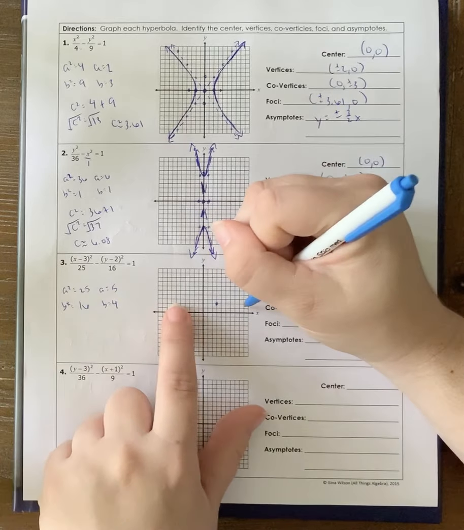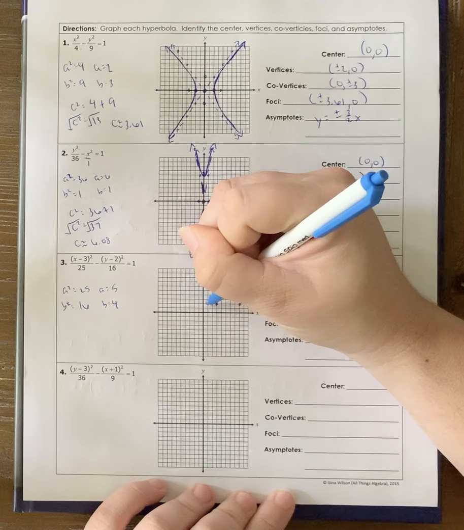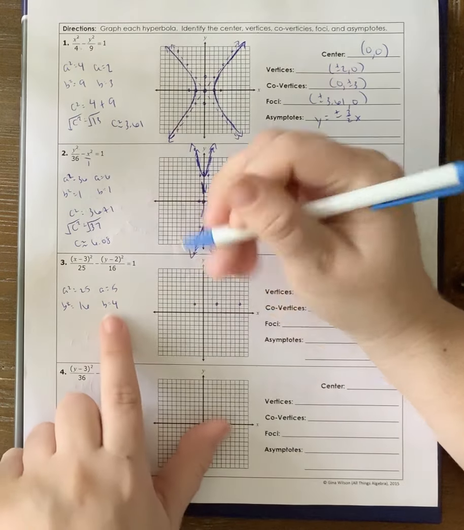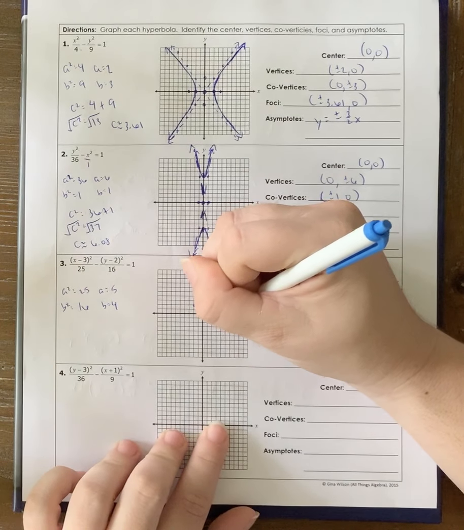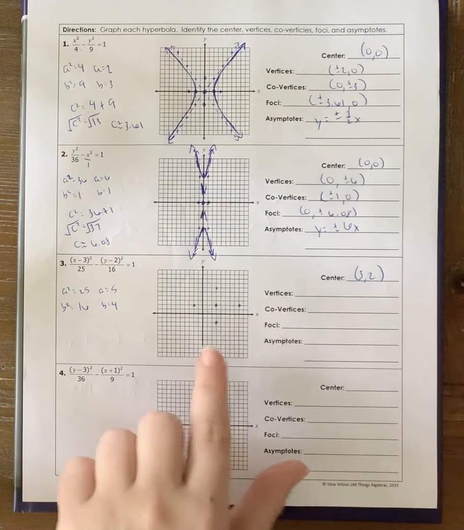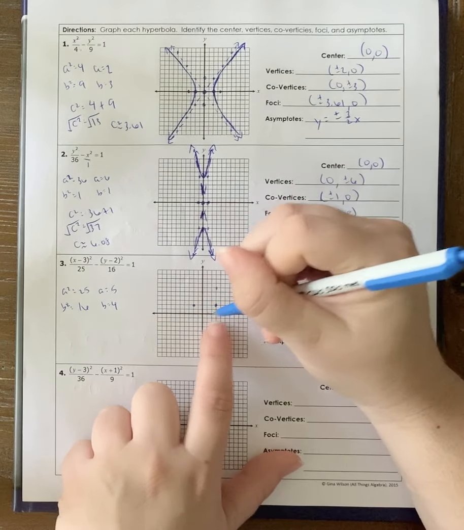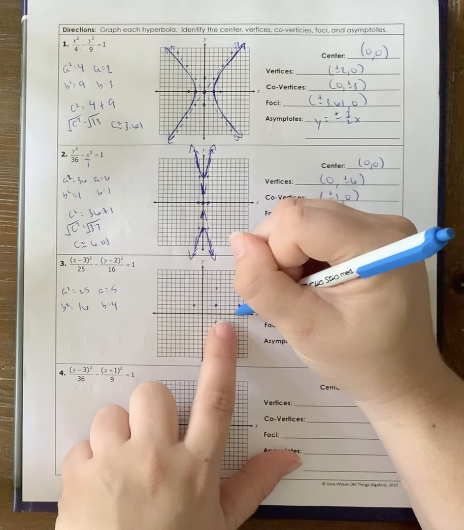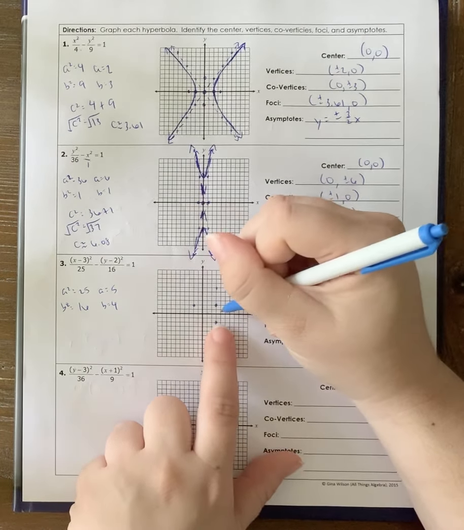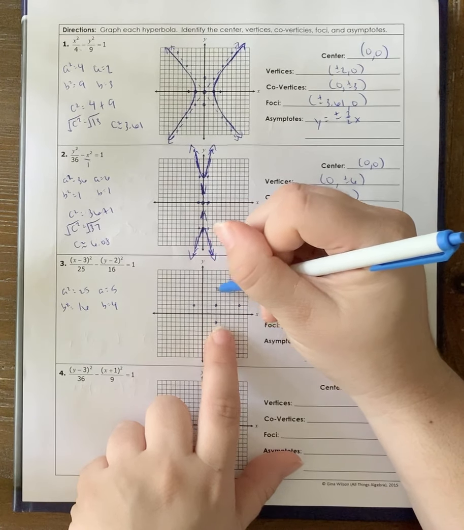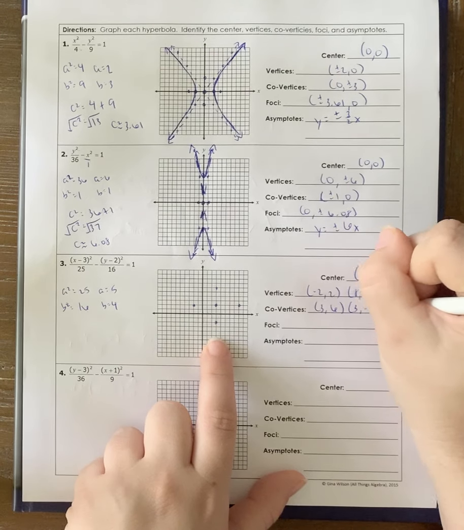Our a is 5, and it's horizontal, so 1, 2, 3, 4, 5. Our b is 4, 1, 2, 3, 4. Okay, so our vertices here, we have (-2, 2) and we have 1, 2, 3, 4, 5, 6, 7, 8, so (8, 2). Our co-vertices, (3, 6) and (3, -2).